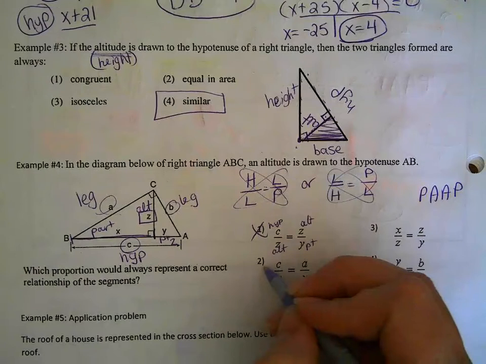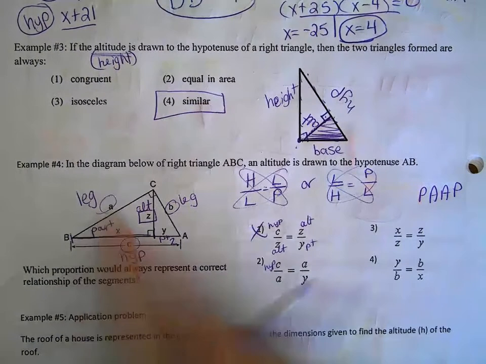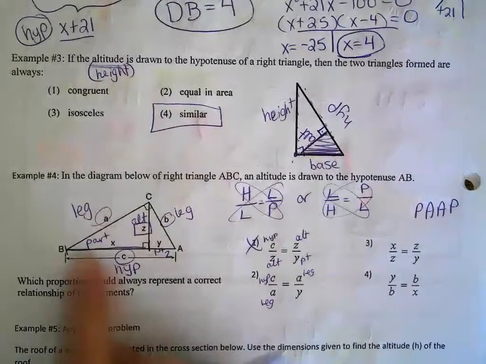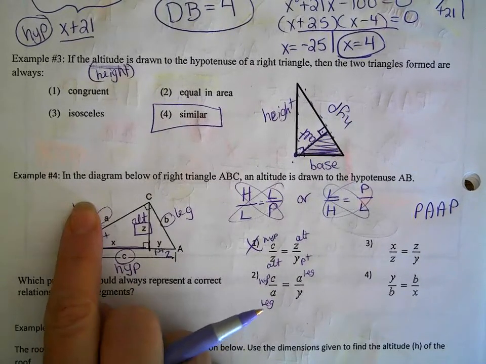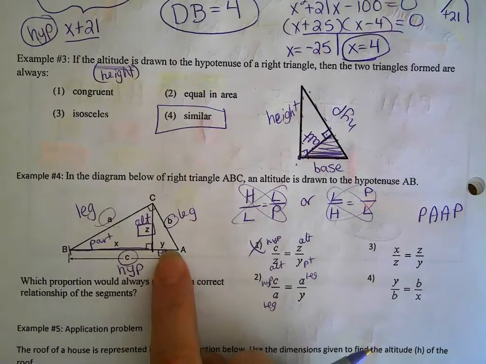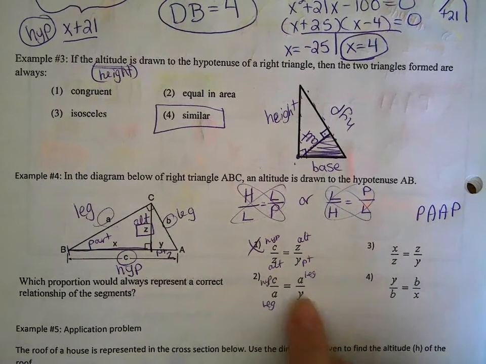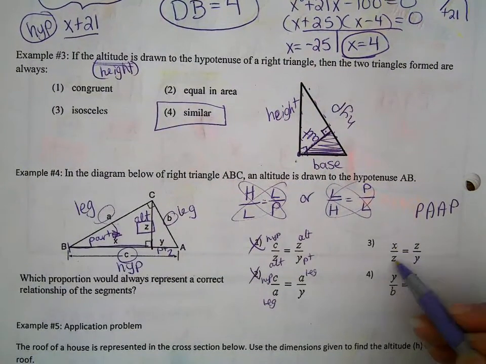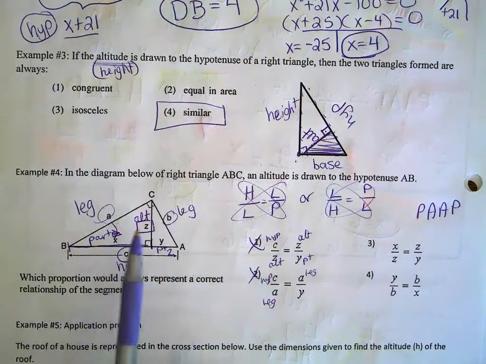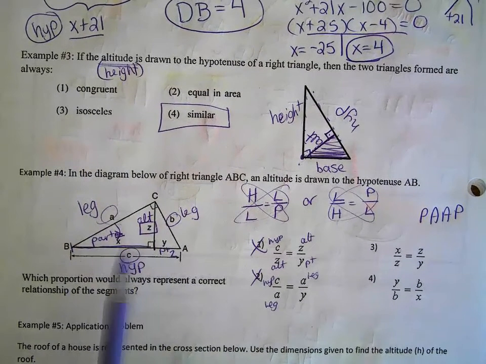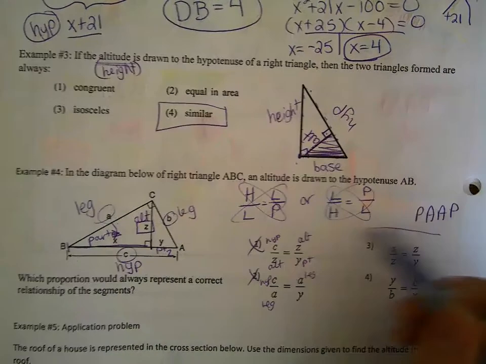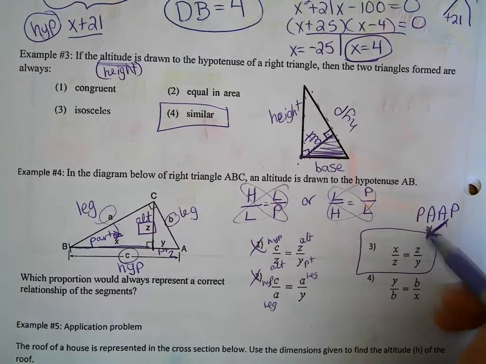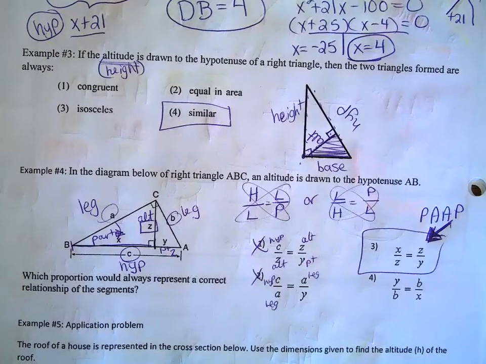C, again, is the hypotenuse, is to A, a leg, as leg A is to Y over here. Doesn't work out. Now this is a part, but it's not the part closer, so it's not going to be choice two. X is to Z as Z is to Y. So X compares to Z as Z compares to Y. Is that a part to the altitude and altitude to the part? It does work. This falls directly in line with the PAAP rule. And there are a lot of multiple choice questions kind of similar to setting up those ratios.